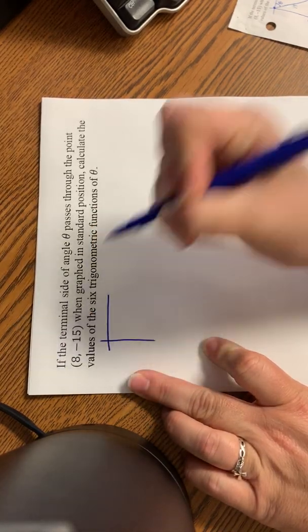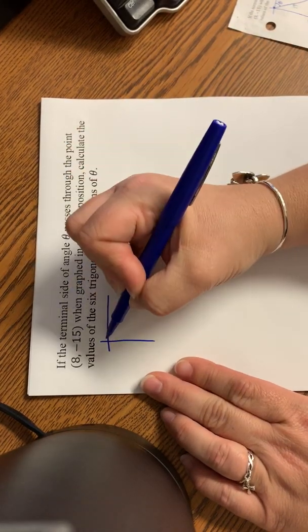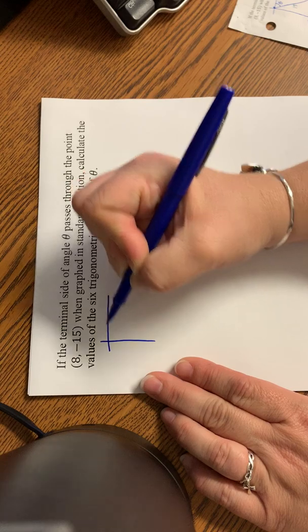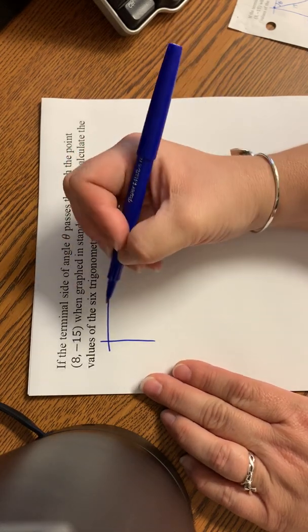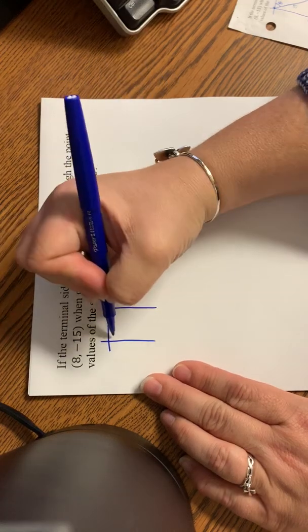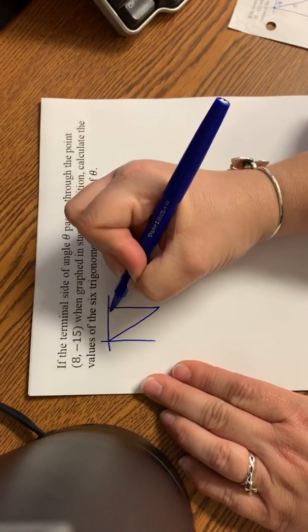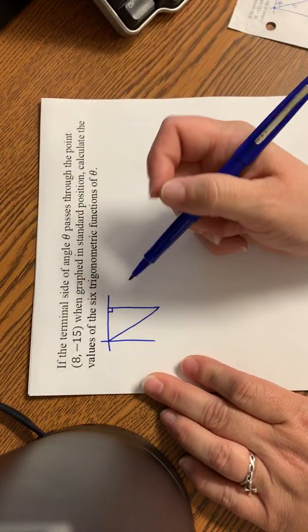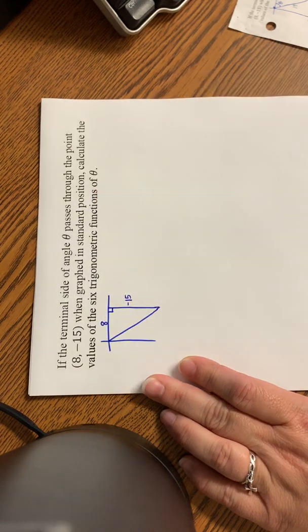(8, -15) is going to be in the 4th quadrant, because you would go 8 in the x direction and down 15 in the y direction. So that's going to put you down in the 4th quadrant. We want our right triangle. Forgive me, these will not be drawn to scale, but doing the best I can here. So we have 8 for this side and -15 for this side.